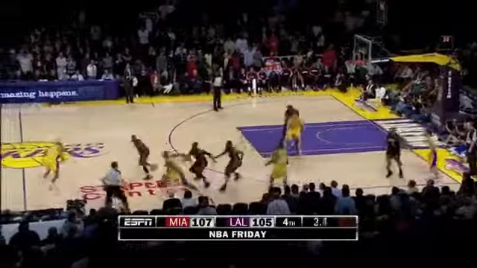Artest looking, gives it to Bryant. Bryant dribbling, has to put it up with the buzzer. Banks it in! He banks in the three! And he clearly got it off in time.